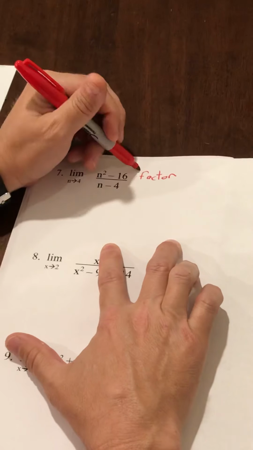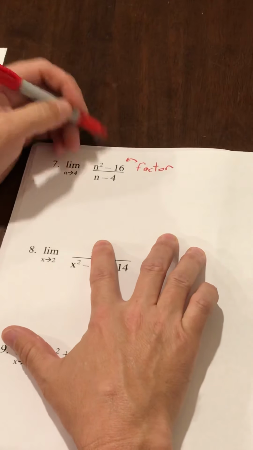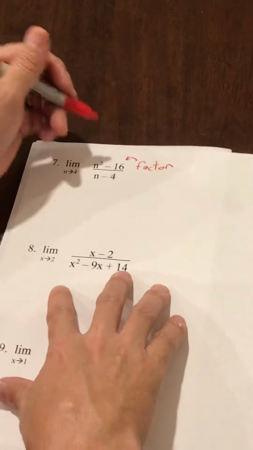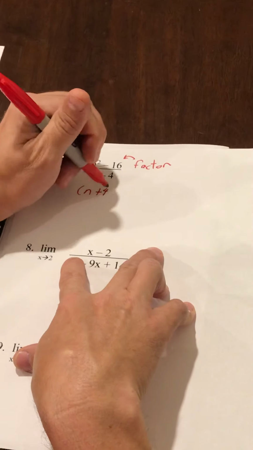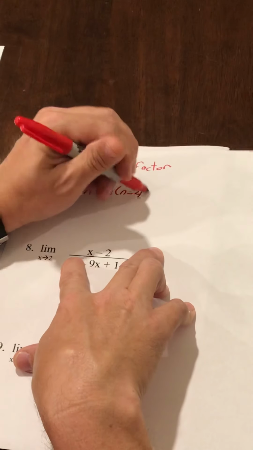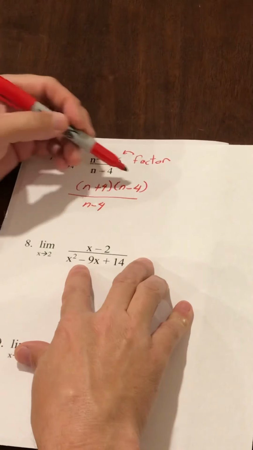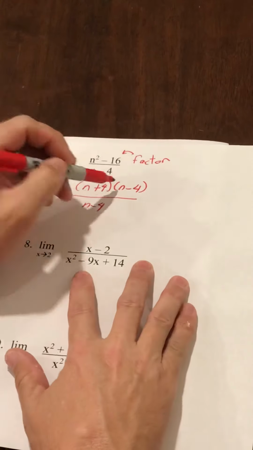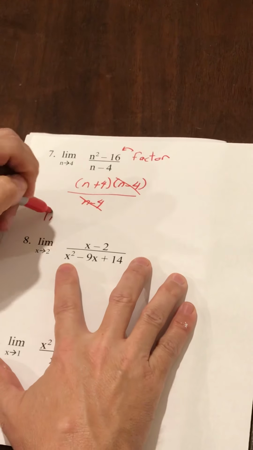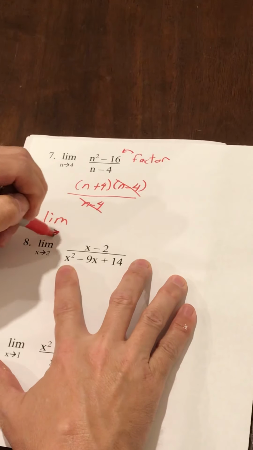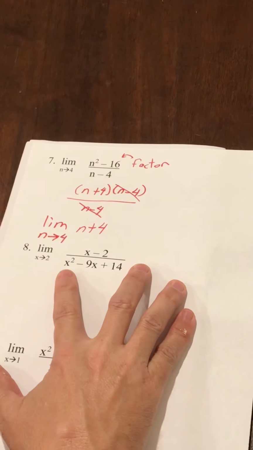let's factor the numerator and watch what happens. N squared minus 16 is your difference of squares. N plus 4, N minus 4, all over N minus 4. We should see that N minus 4s can now cancel out, leaving us with a new expression. The limit as N approaches 4 of N plus 4.